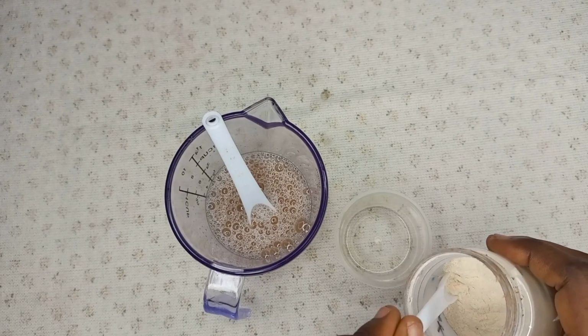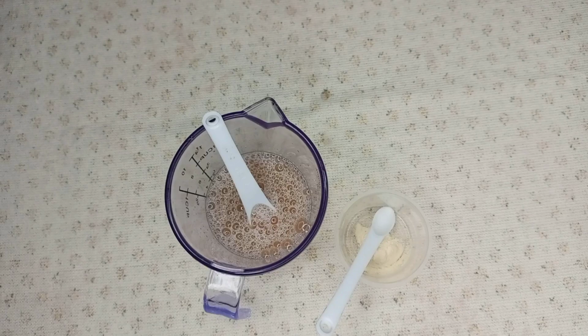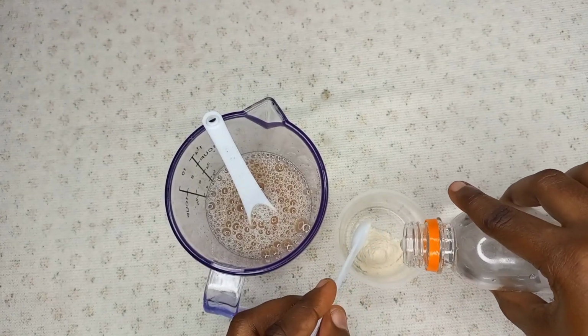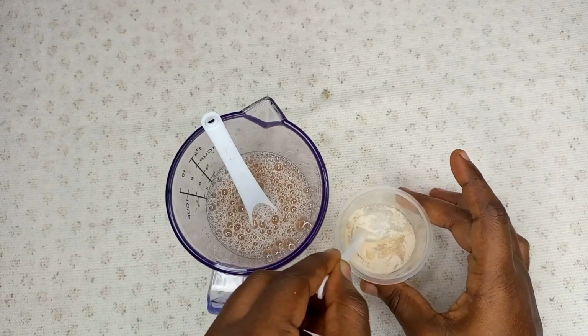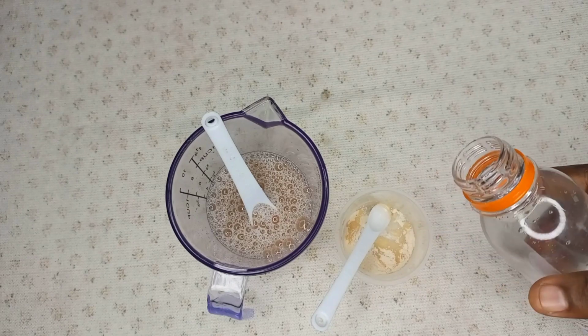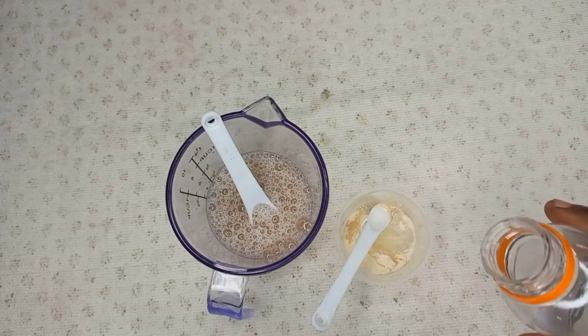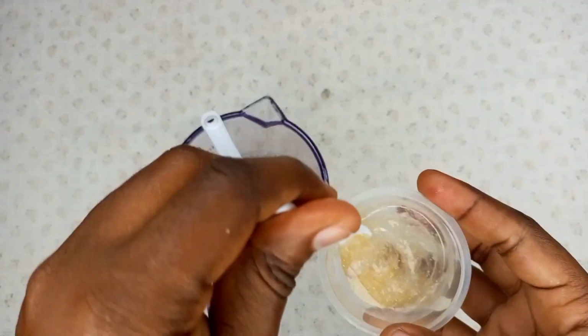Now I'm adding my xanthan gum. This is very optional. You do not necessarily need to add a xanthan gum to this, but I wanted to use two thickeners, which is the xanthan gum and the cationic gum. So I'm hydrating it with my glycerin. You always need to hydrate your xanthan gum with glycerin, and that is what I am doing.